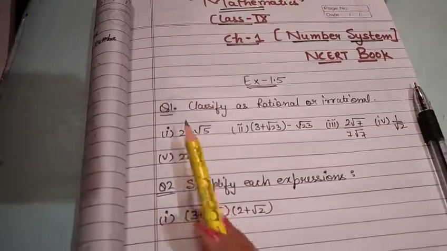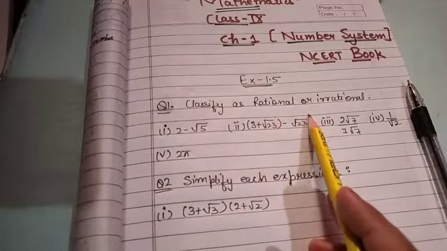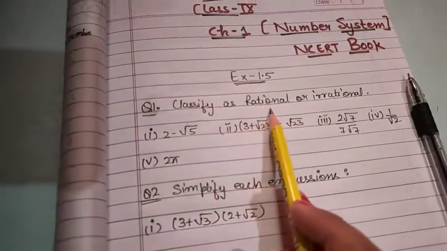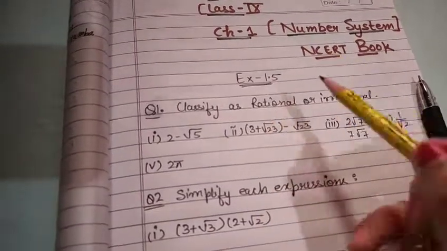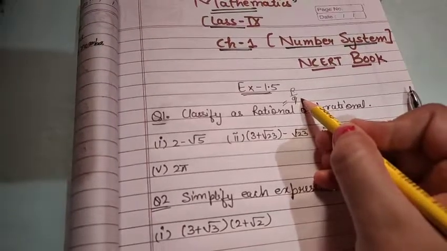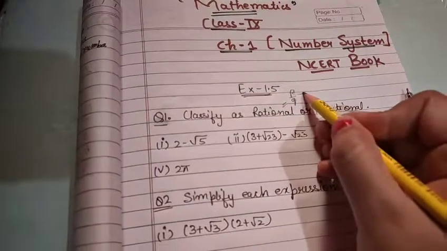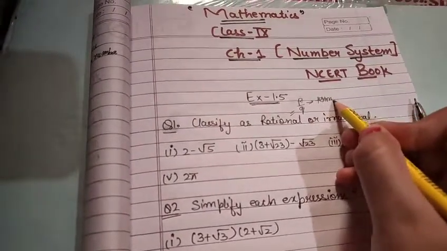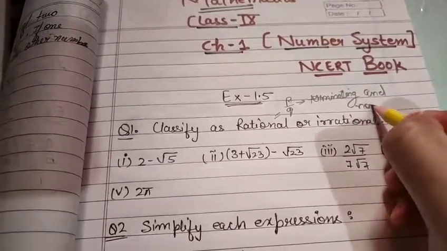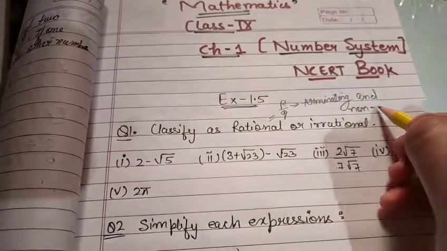So the first question is, classify these as rational or irrational. Now you know which numbers are rational. Numbers that can be written in the form of p by q, where q cannot be 0 and these two should be integers, but with this the division should be terminating and non-repeating.